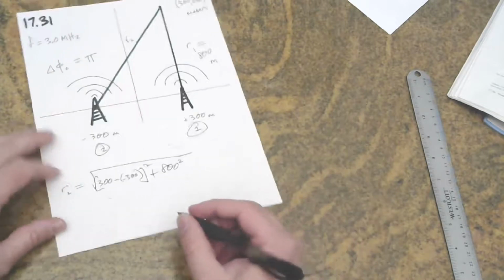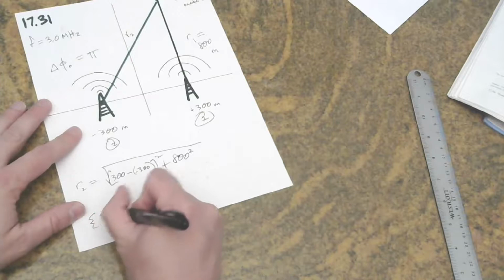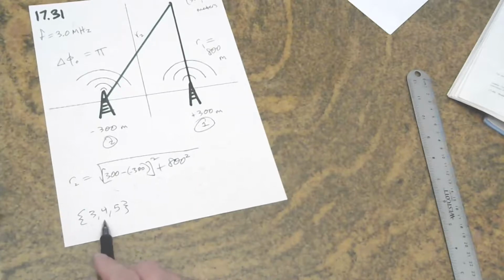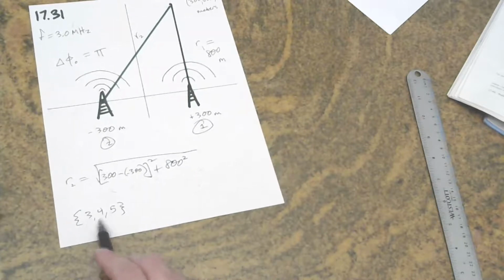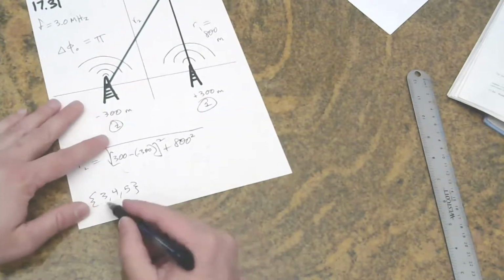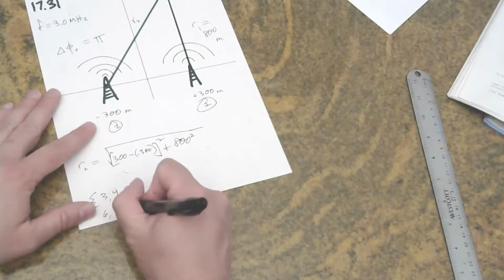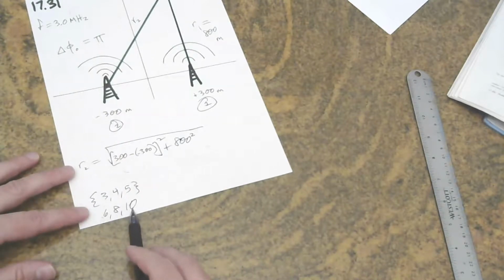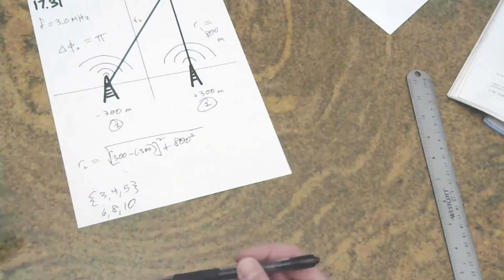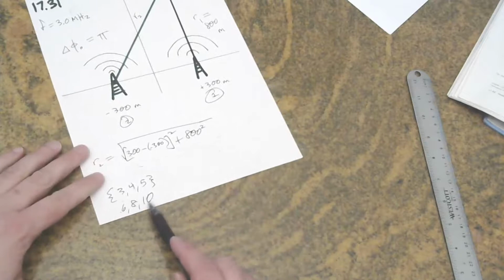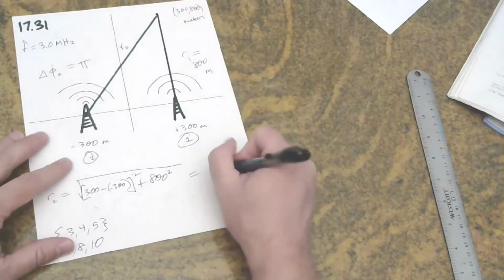Ooh, I can do this one in my head because I know that 3, 4, 5 is a Pythagorean triplet. 3 squared plus 4 squared is 5 squared, right? 9 plus 16 is 25. And any multiple of a Pythagorean triplet is also a Pythagorean triplet. So if I multiply this set by 2, I get 6, 8, 10. So I know that 6 squared plus 8 squared is 10 squared, right? 36 plus 64 is 100. And if I just multiply this now by 100, am I doing this right? Yeah, then I'd have 600, 800, and 1,000. So the distance must be 1,000.